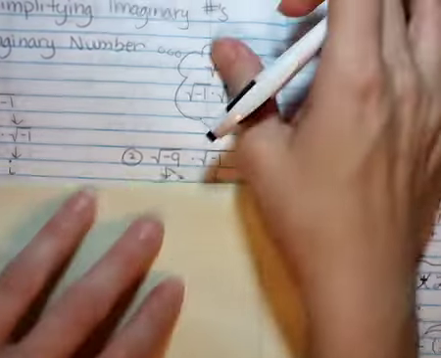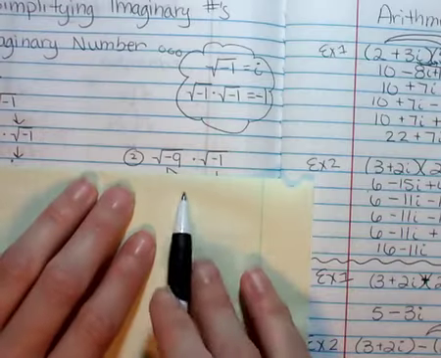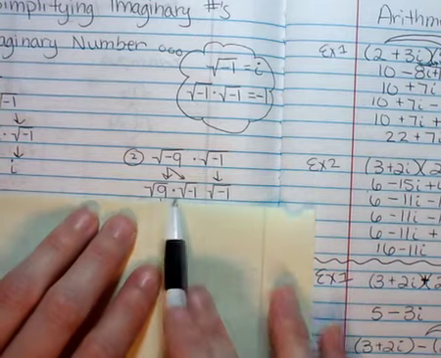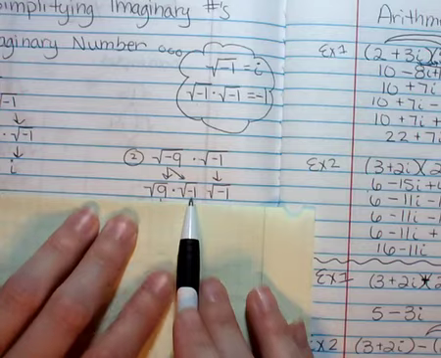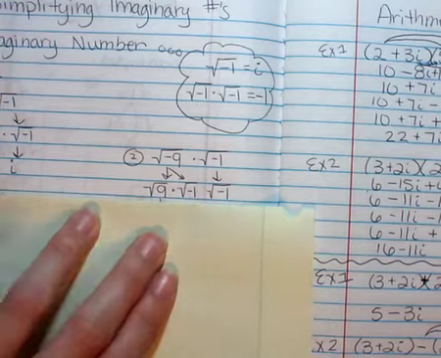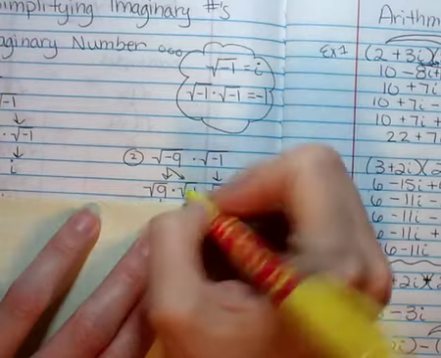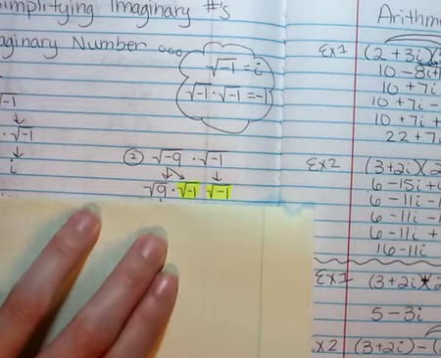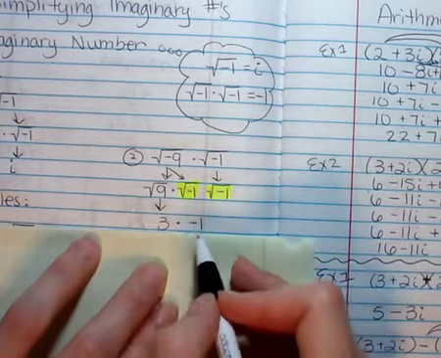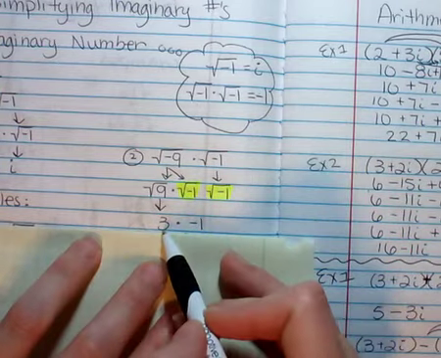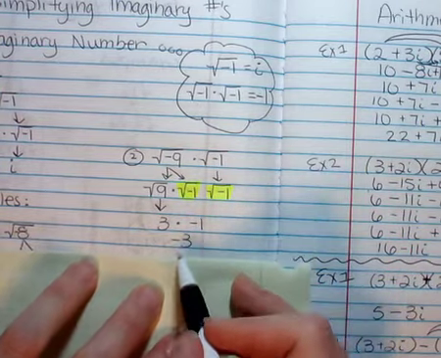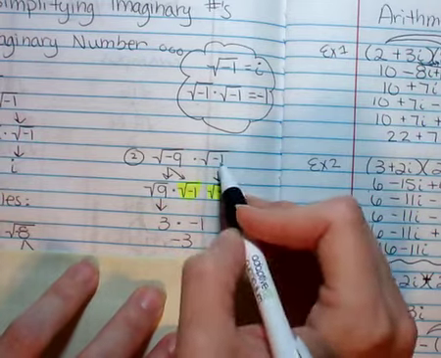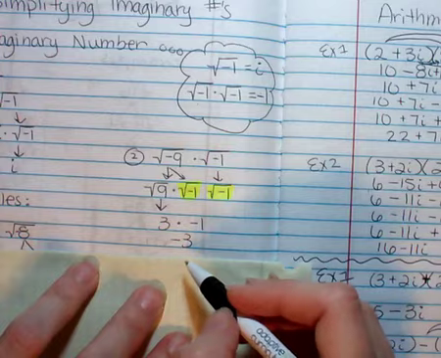Our second example is going to be the square root of -9 times the square root of -1. We can break square root of -9 into square root of 9 times the square root of -1. We're going to bring down that -1. And here we have that square root of -1 times this square root of -1. And we know that that equals -1. And the square root of 9 equals 3. 3 times -1 equals -3. So the square root of -9 times the square root of -1 simplifies to equal -3.